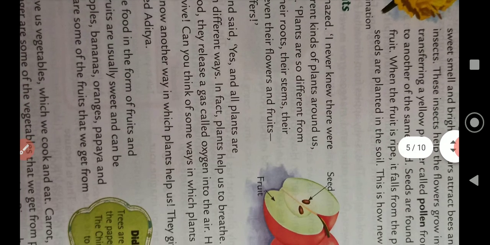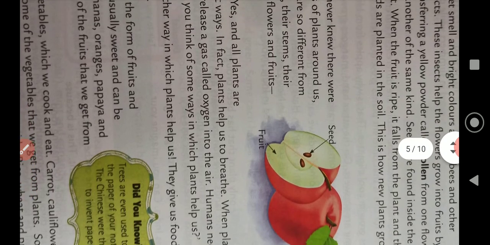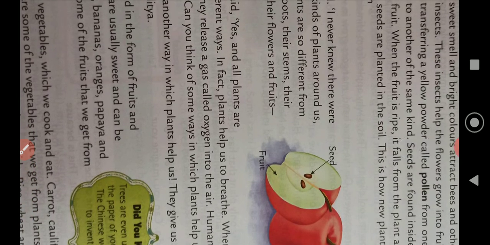Can you think of some ways in which plants help us? The most important is the gas oxygen. This oxygen is being given to you by the plants, children. When they make food, this gas is released as their waste material.